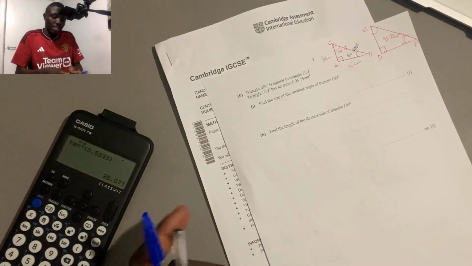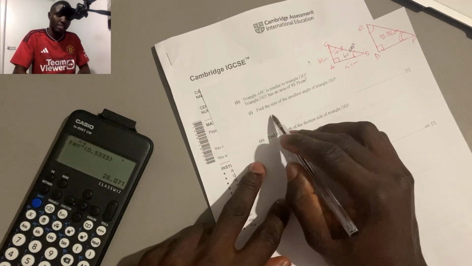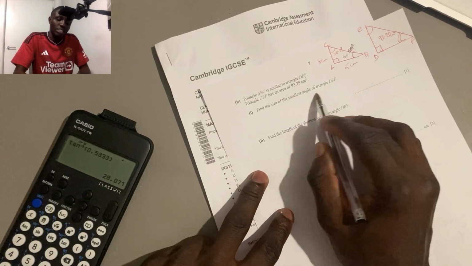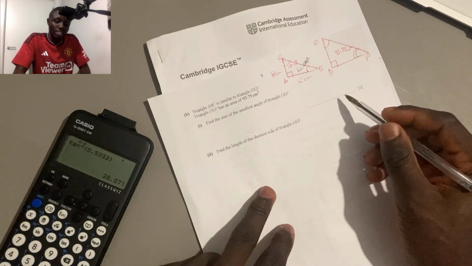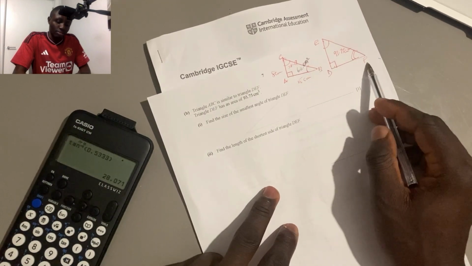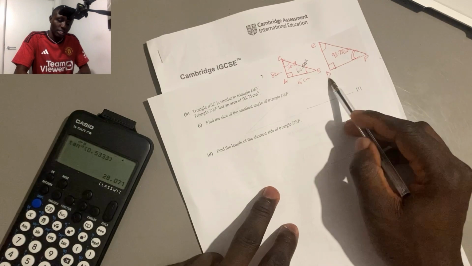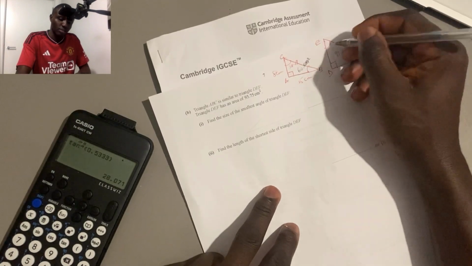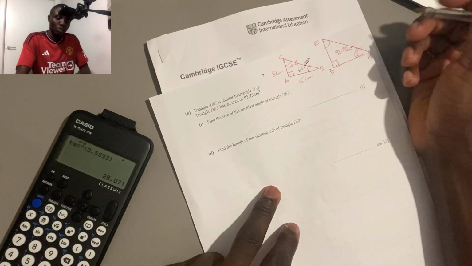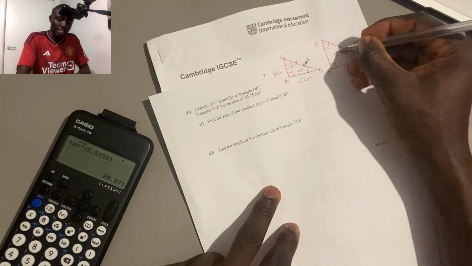So coming to the next part, we should find the size of the smallest angle of DEF. For you to even find the smallest angle of DEF, this is supposed to be the smallest, but we don't know because we don't even have the sides.